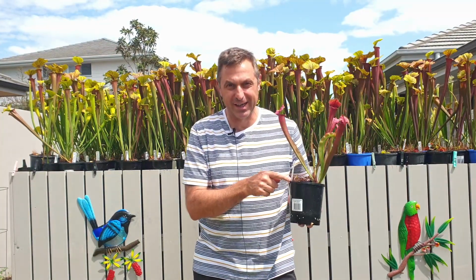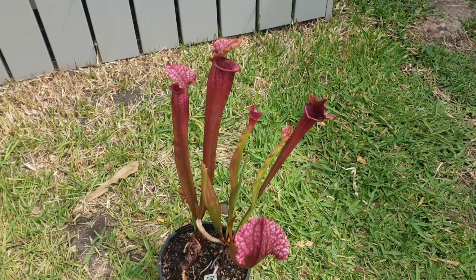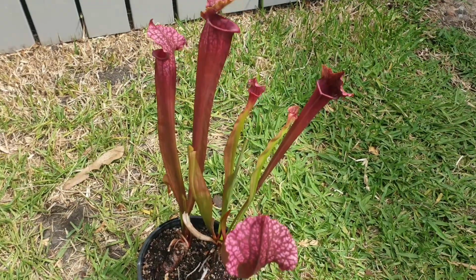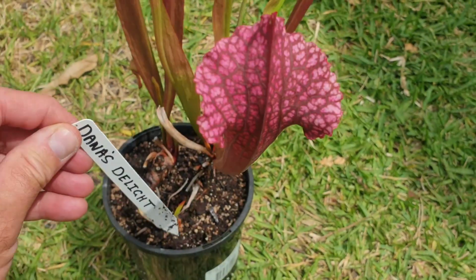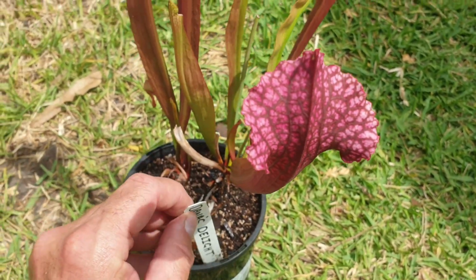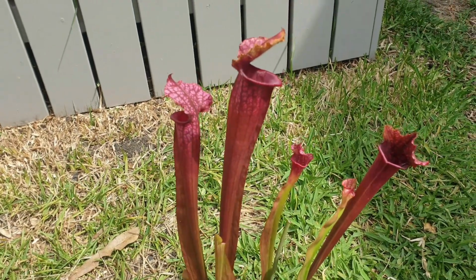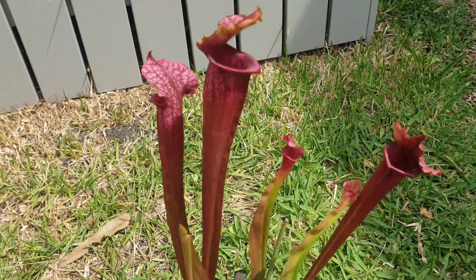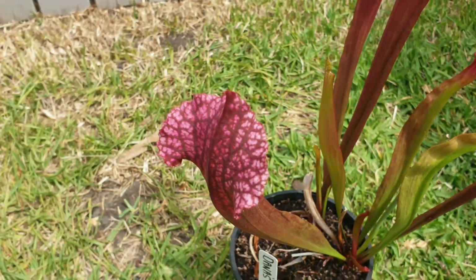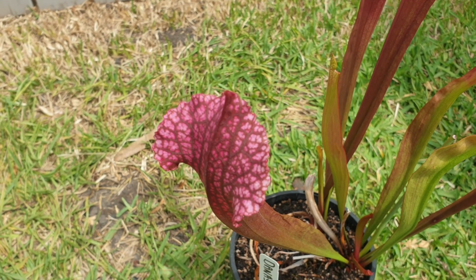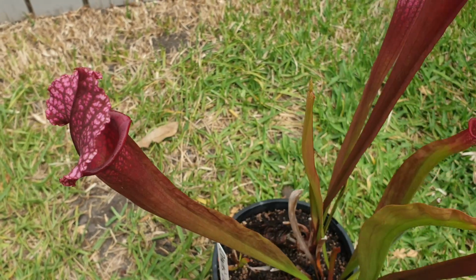And I want to show you this one over here. This one's called Dana's Delight. Let's have a closer look at it. So as you can see here, this is Dana's Delight. That's the tag here, and that is a registered cultivar of North American pitcher plant. It's absolutely stunning. It's got these hot pink coloured pitchers, and it's just amazing how bright pink this plant is.